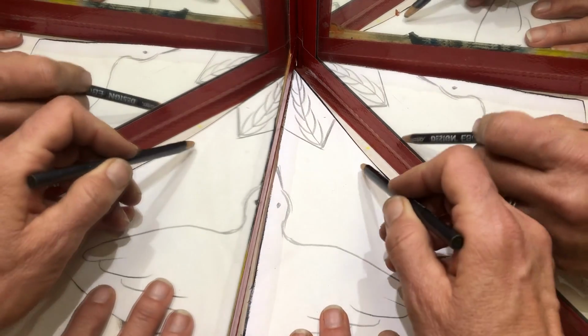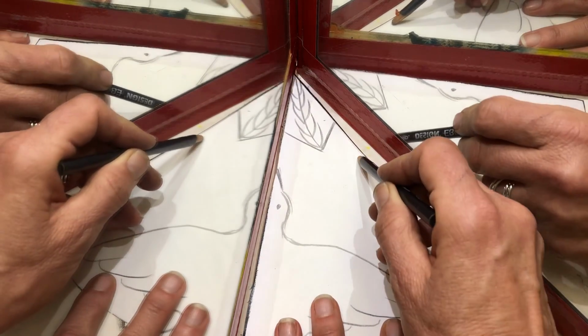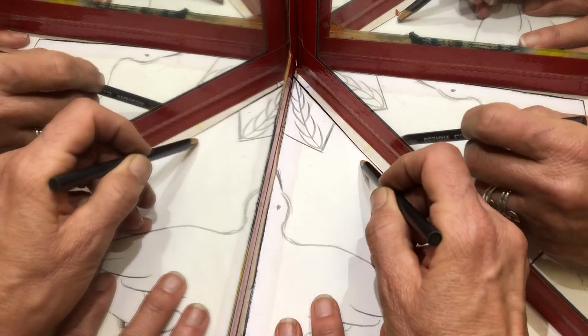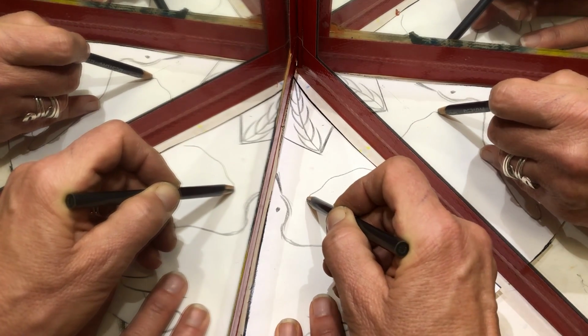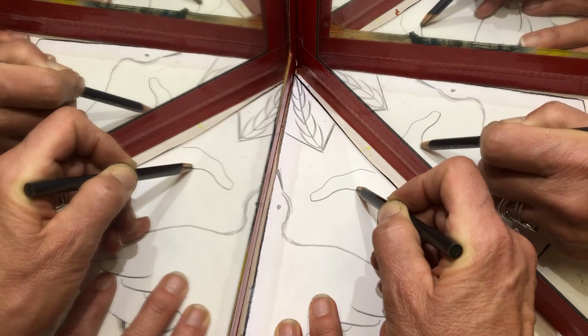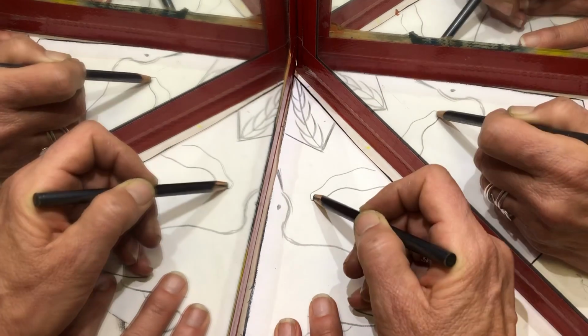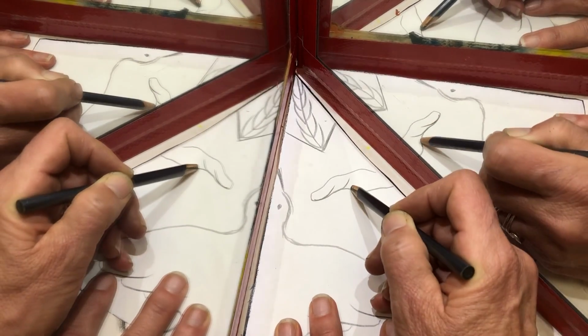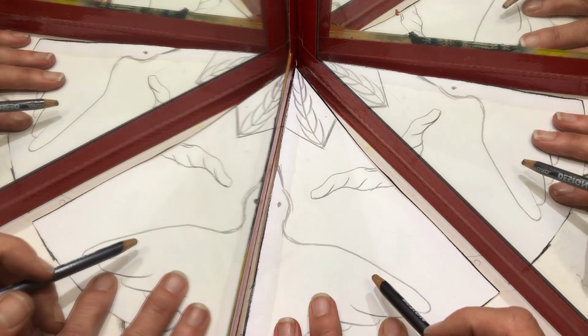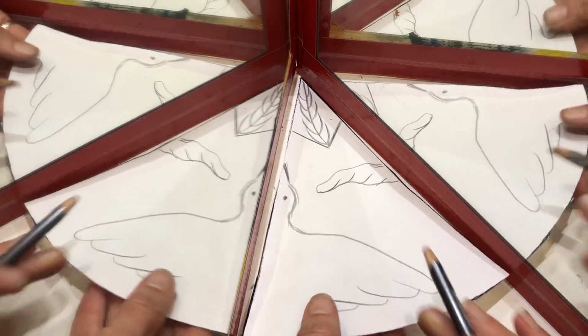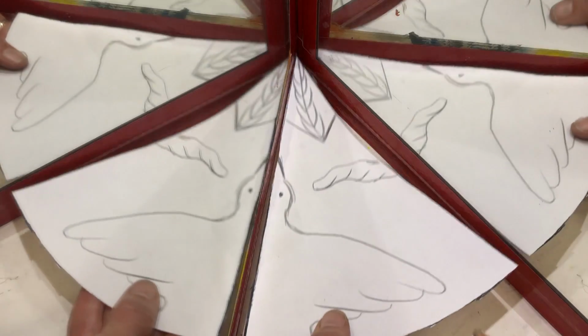So, in keeping with my theme, I'm going to do another bird, but I'm making it just the wings here. Okay, and I can add some detail. You don't want detail on the entire thing, but some of it you will. Okay, so this is using up the space nicely.